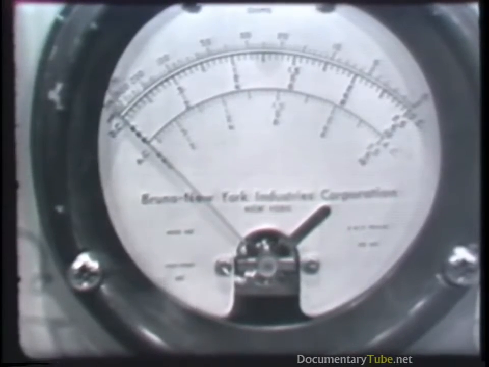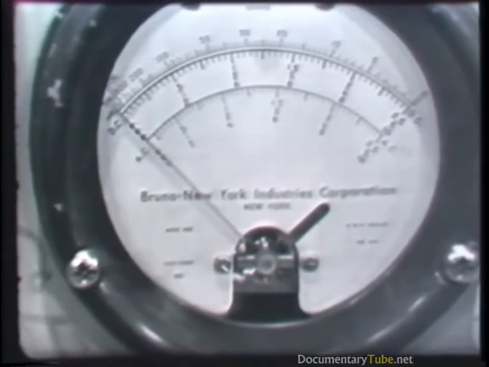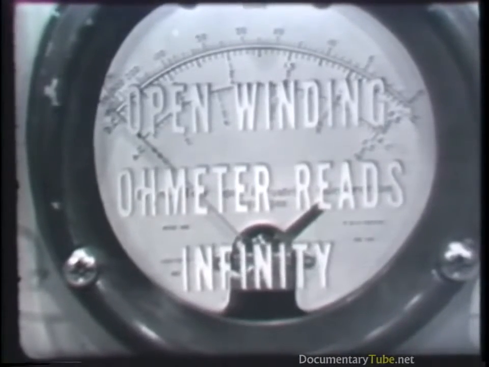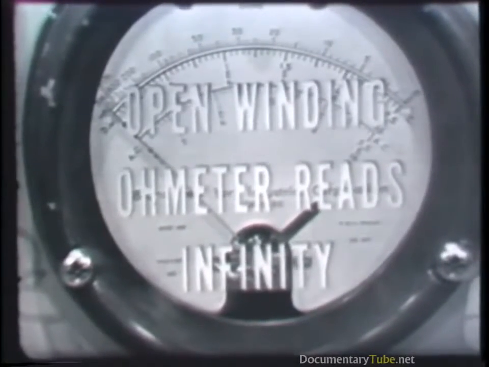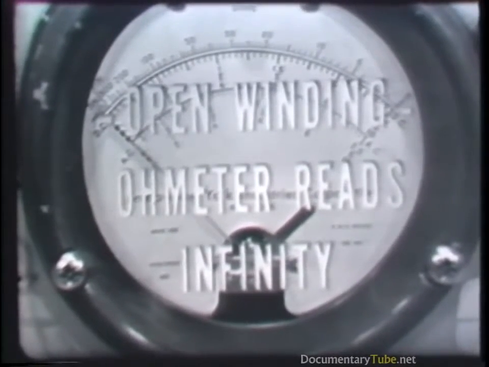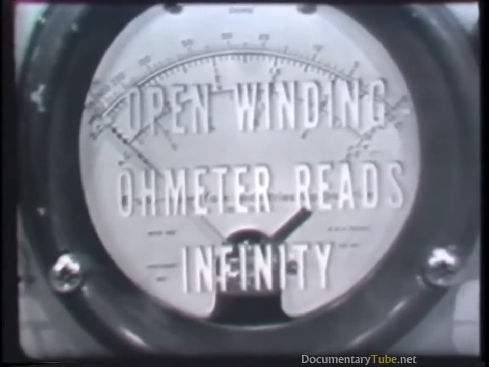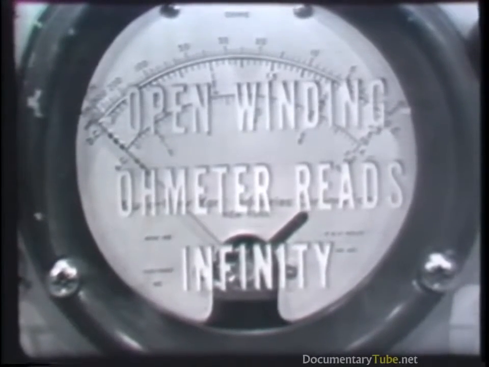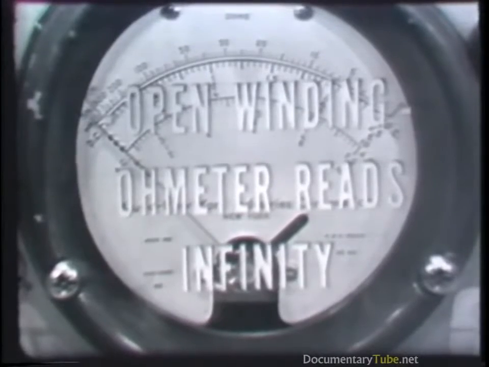Well, since the PSM6 always reads infinity for an open, this then indicates that the 150 turns winding, the one I'm now measuring, must be the open winding. We see then that an open transformer winding, primary or secondary, is indicated by a reading of infinity on an ohm meter.